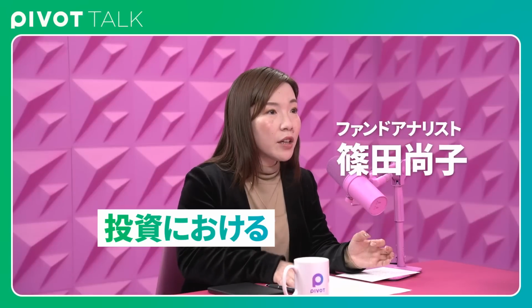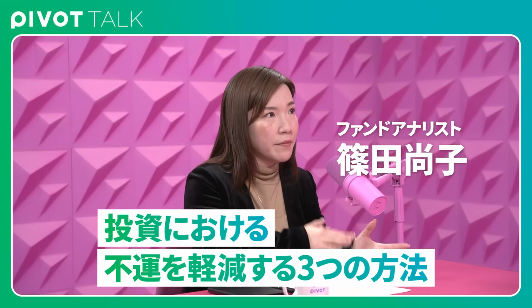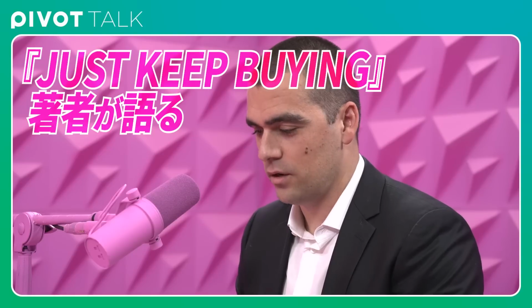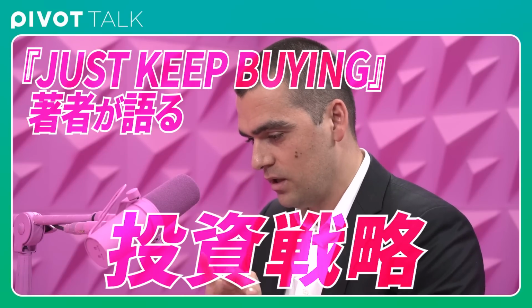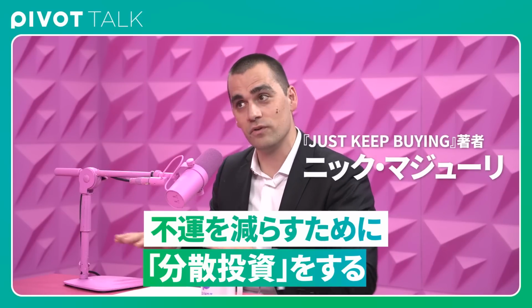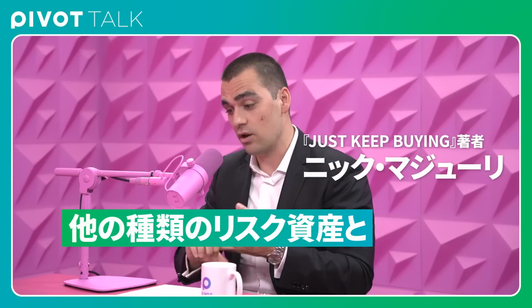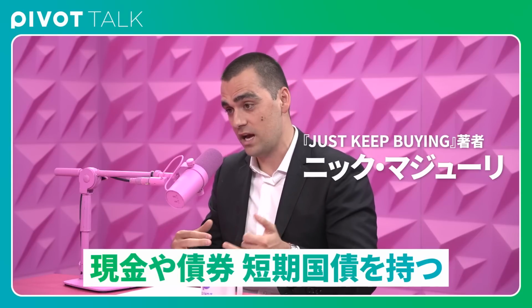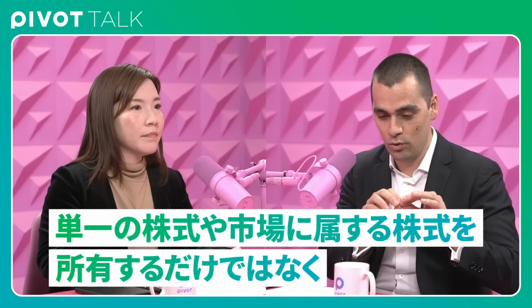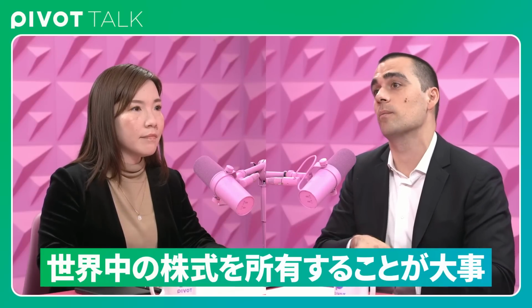To mitigate bad luck in investments and how investors can implement that into their personal investments. With asset allocation, how do you do that? It's through diversification. Diversify. That means owning other types of risk assets and non-risk assets. So whether that means more cash or bonds, treasury bills. It's not just owning one stock or stocks within one market, but owning stocks from across the world, right?